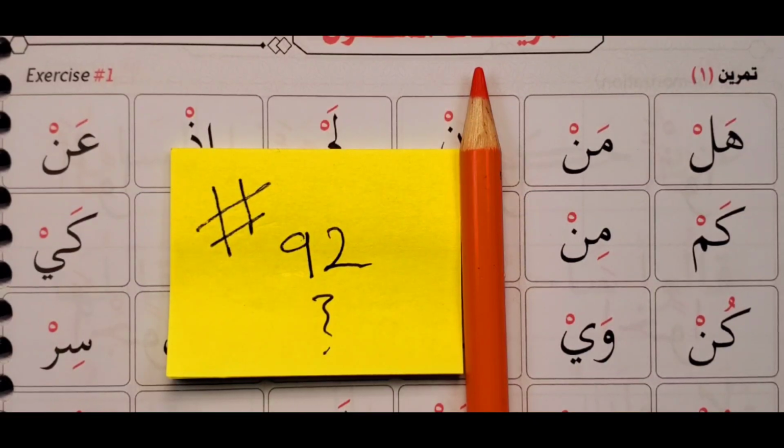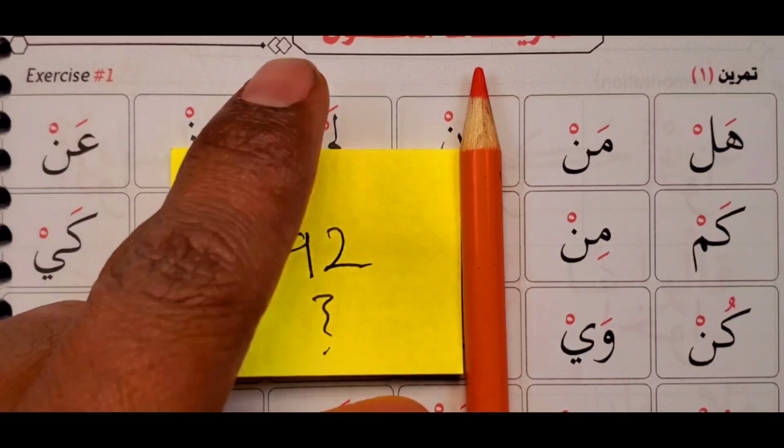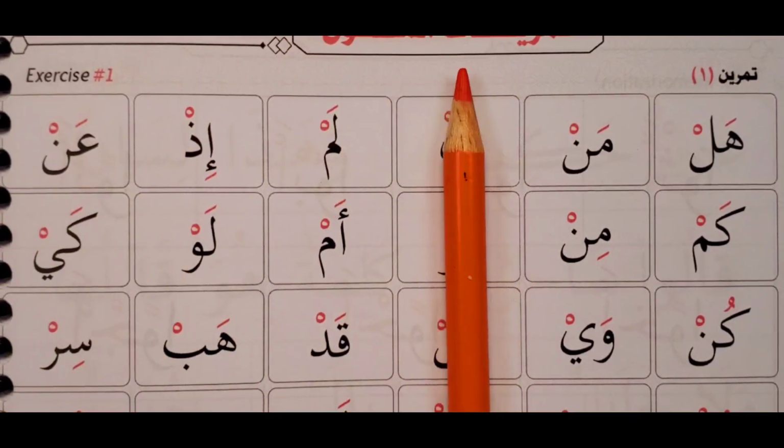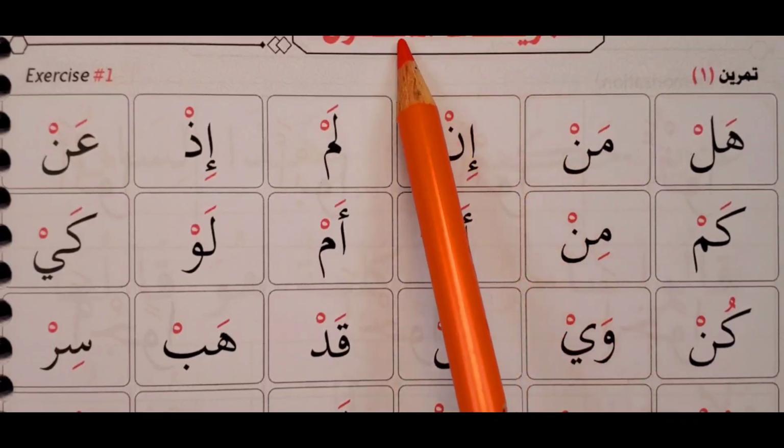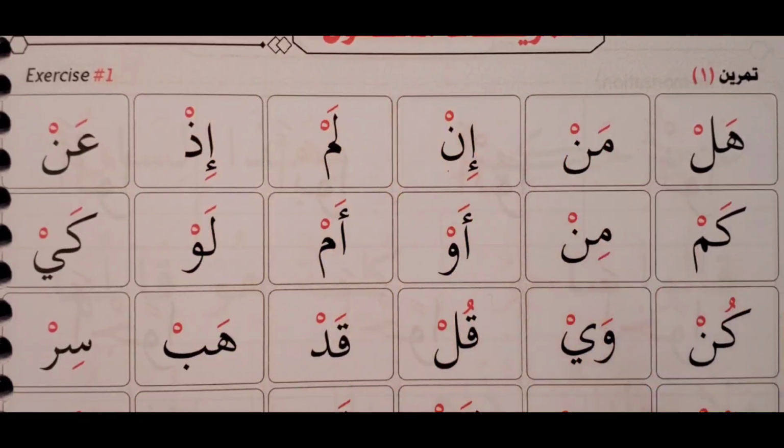Somebody requested for this page. Let's do it. You know yourself. Easy peasy page. The new edition, okay? Page 92, the new edition. So we are still doing tamrinatun ala sukuni, exercise on the sukun, okay?